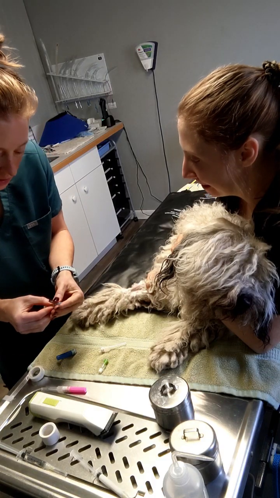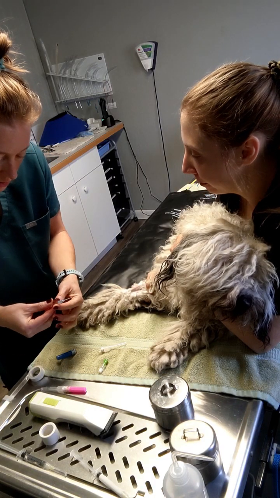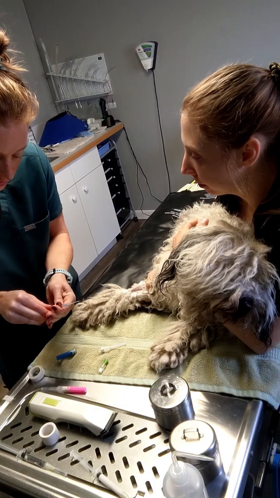Okay, so with the catheter, I just want to make sure each piece is able to be adjusted before I place it.